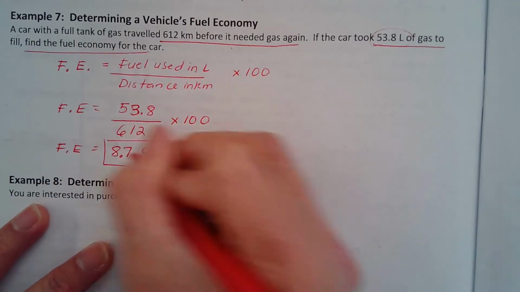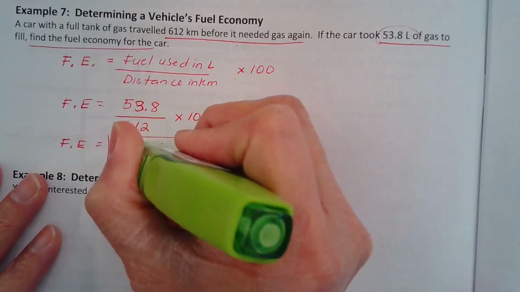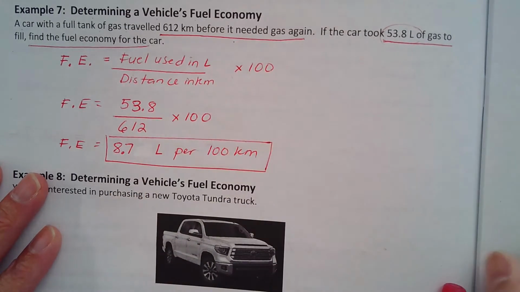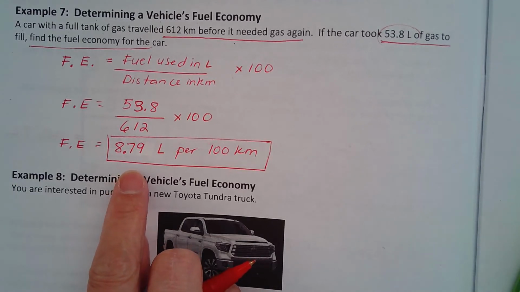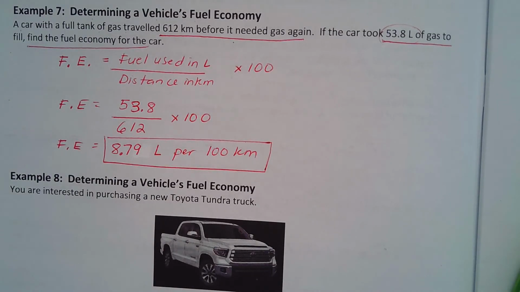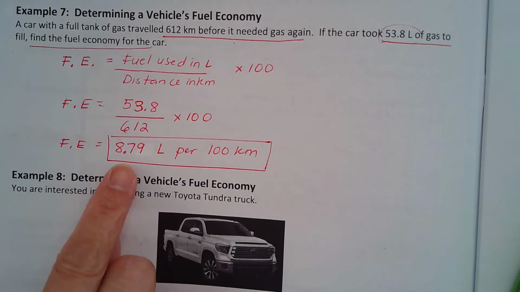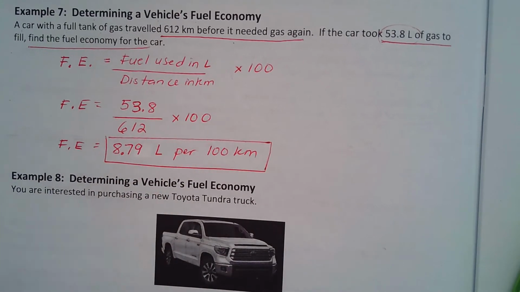Oh, hold on. 8.79. I was like, wow, that's a lot. I put the decimal in the wrong place. 8.79. So it takes about 8.79 liters. Imagine the 1 liter pop that we buy sometimes. You're going to need about 9 of those. And that's how much you use per 100 kilometers.